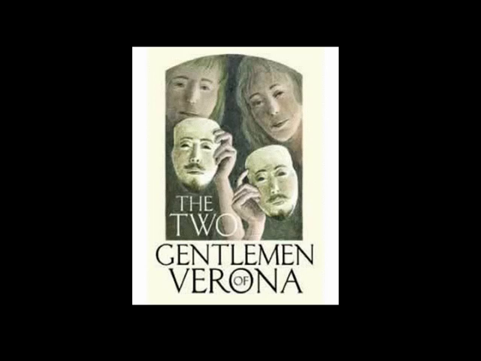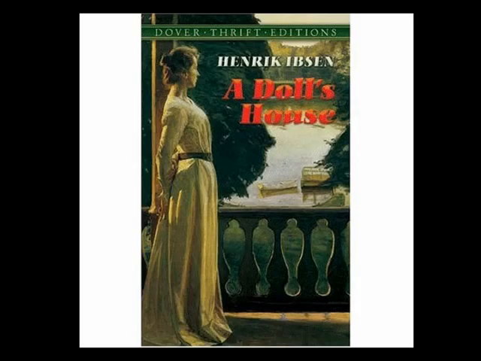Caius Marius in Rome, and then later on the play was adapted into one part Romeo and Juliet, one part Two Gentlemen of Verona, and that perhaps looking at the plays of Shakespeare besides Romeo and Juliet would be useful to you, obviously.